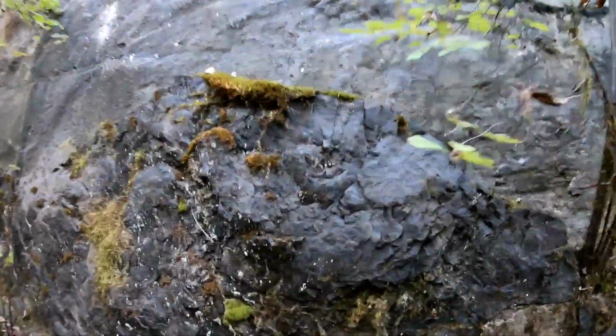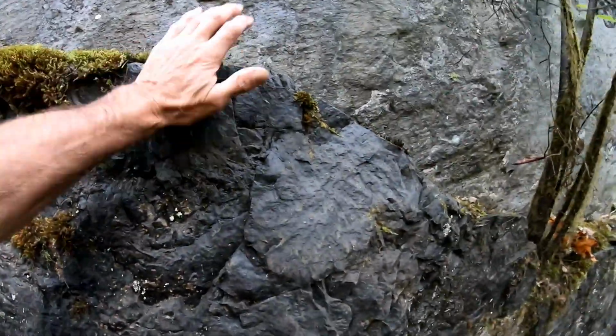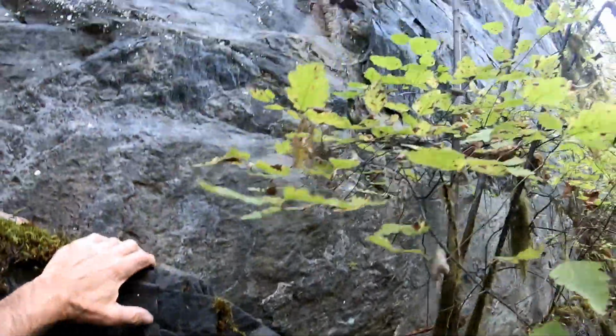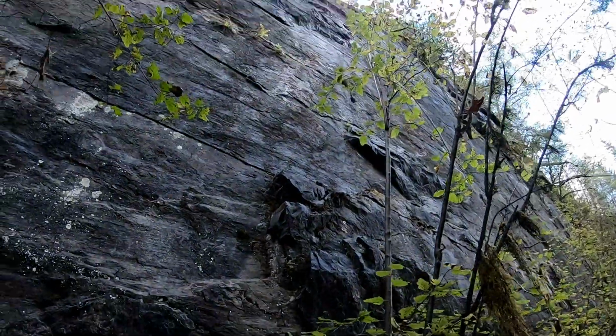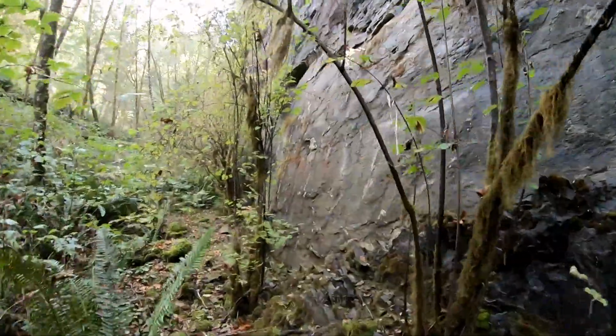Yeah, look at this. Totally, this ain't like the stuff I just showed you. No, I just came from another piece up around the corner. This is all side by side. Well, geologically speaking.